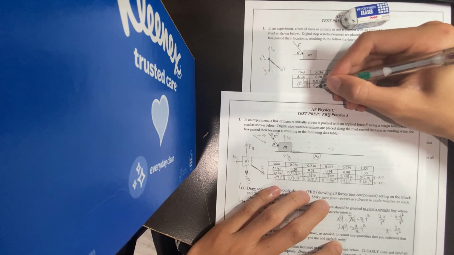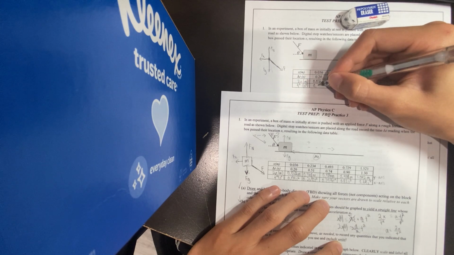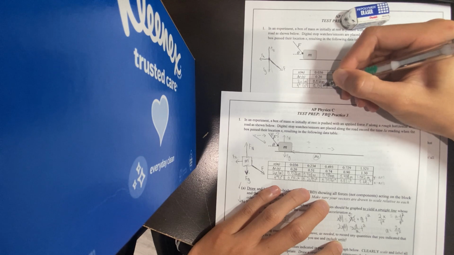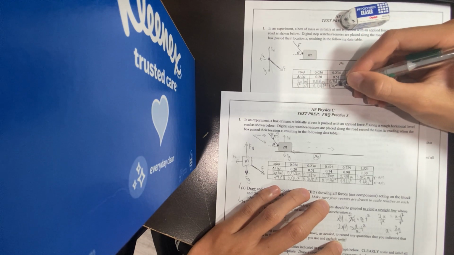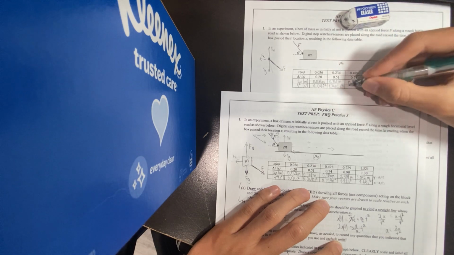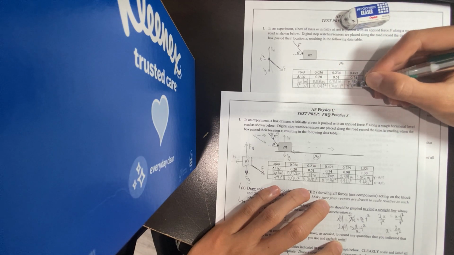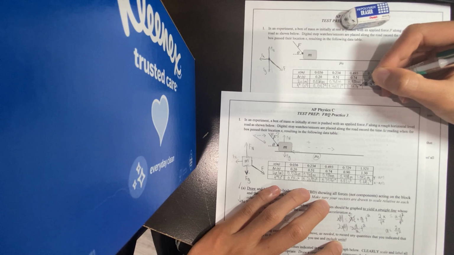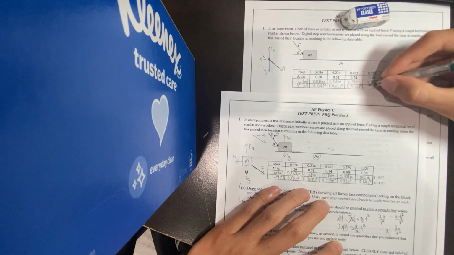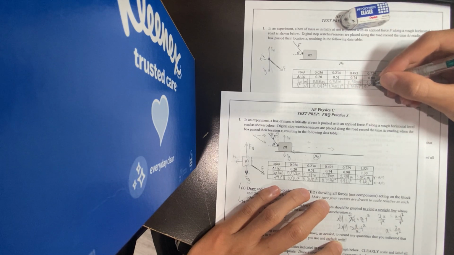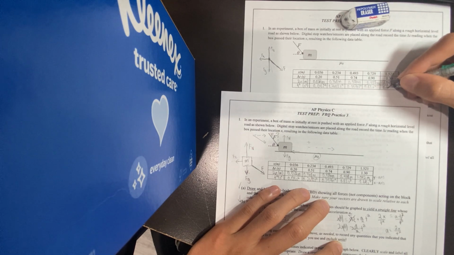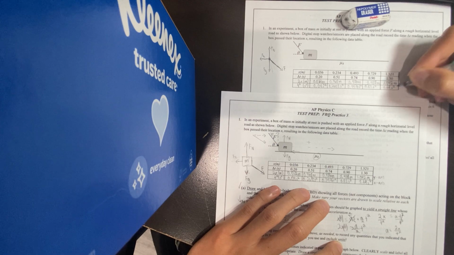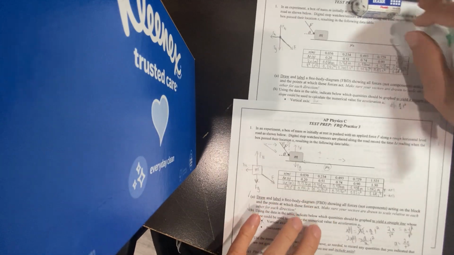And the time is going to be squared, so you square this number. And that's going to be all the numbers.